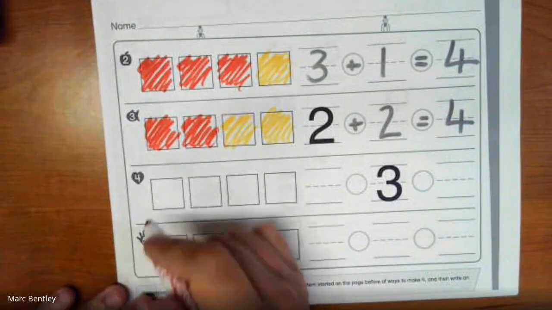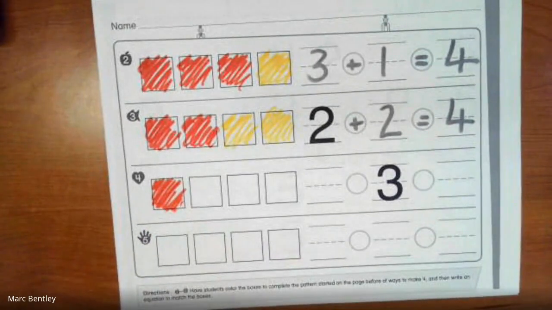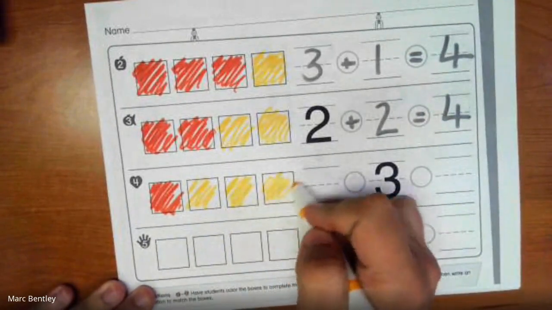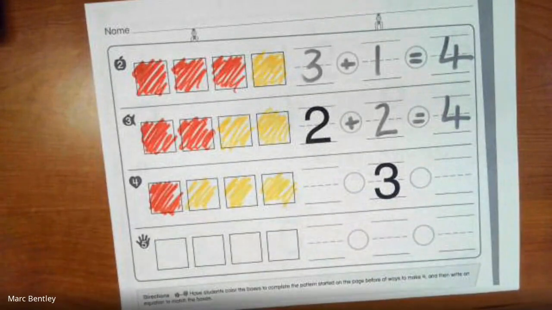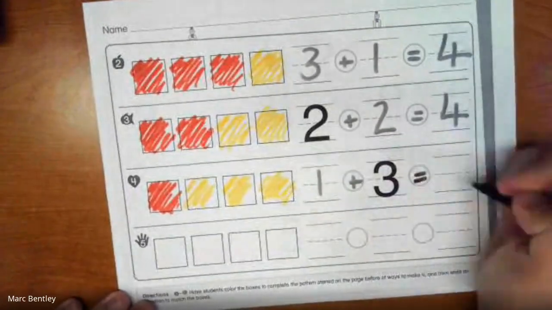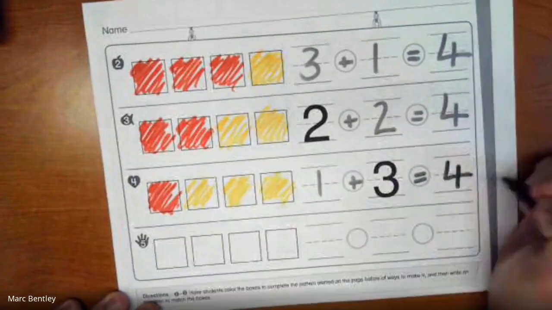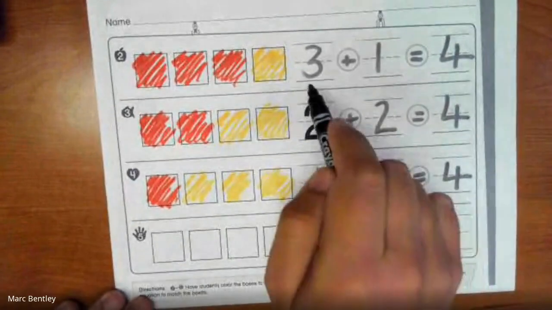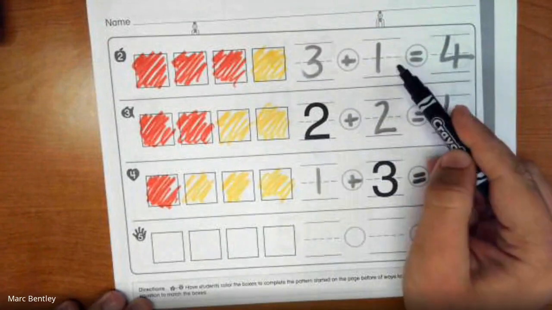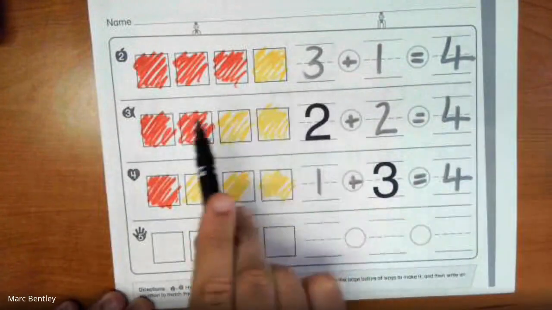Hey, what about now if I have just 1 red box and I have 1, 2, 3 yellow boxes? So 1 plus 3 still gives us 4. And as you can see, while the number of our red boxes is getting smaller, the number of yellow boxes is getting bigger each time. And it's matching up, and we're still keeping those 4 boxes every single time.